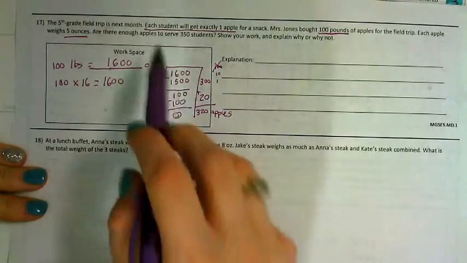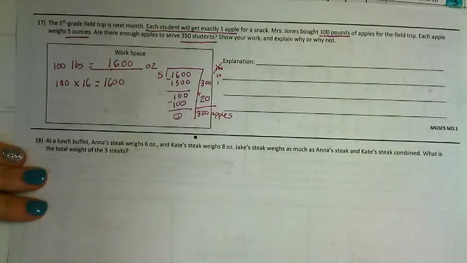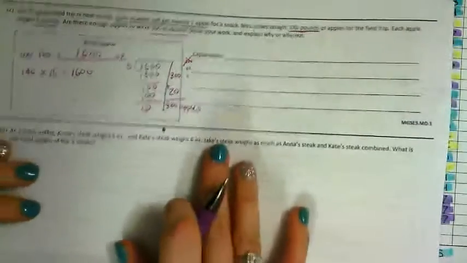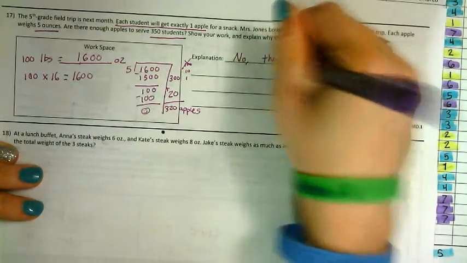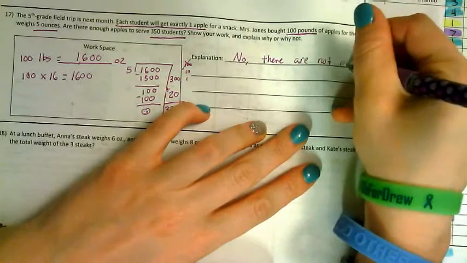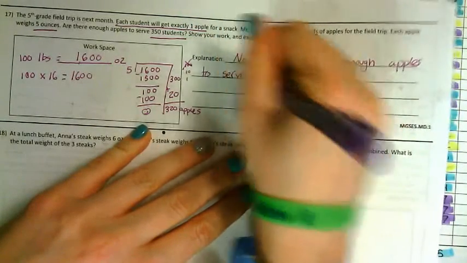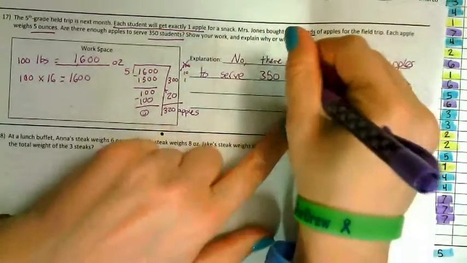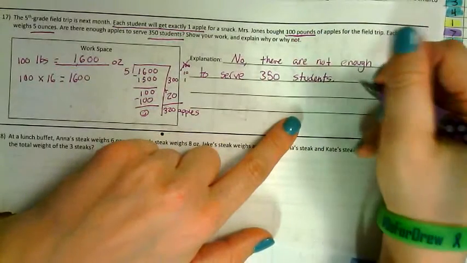Now, how many students were there again? 350 students. So do I have enough apples to serve 350 students? Well, my answer using P of Q would say no. There are not enough apples to serve 350 students. I need to explain how I know.